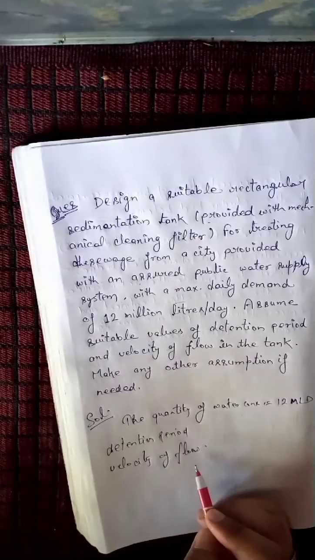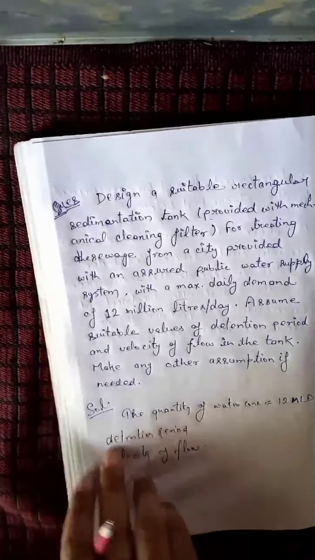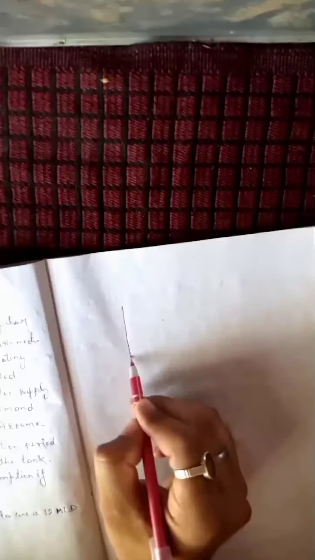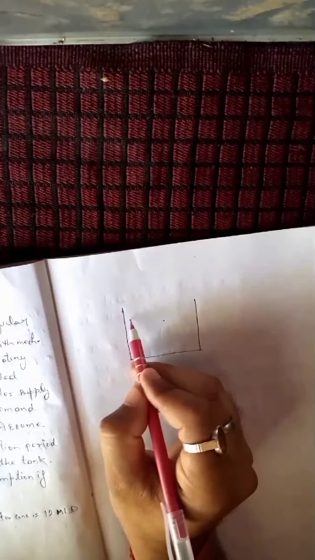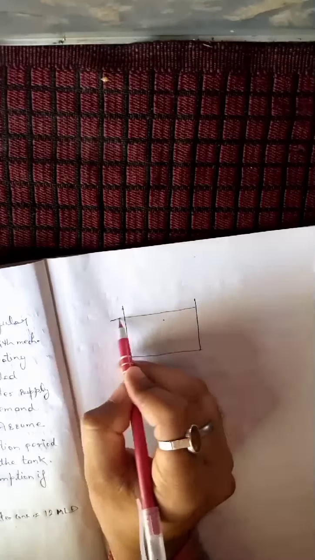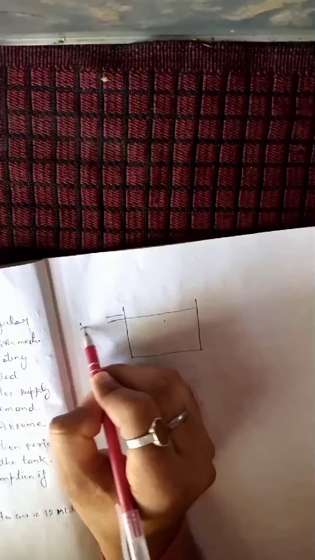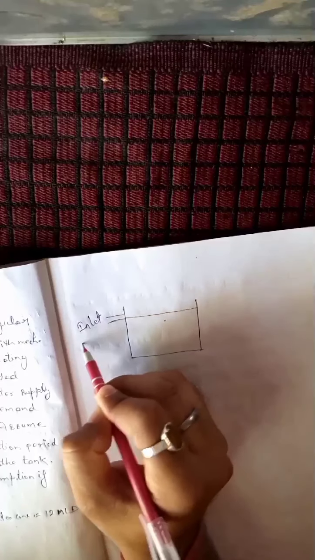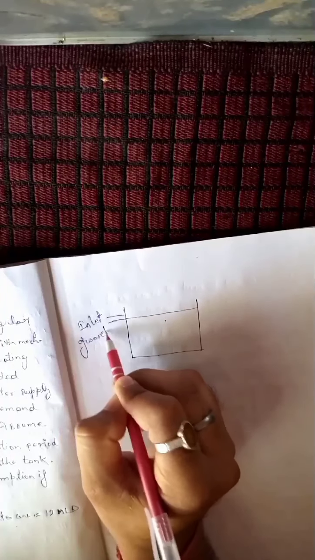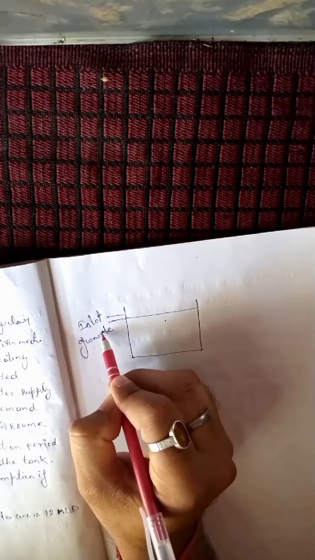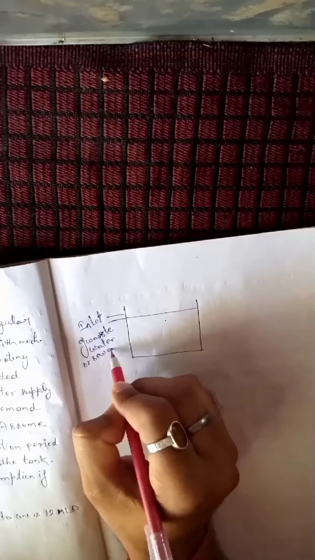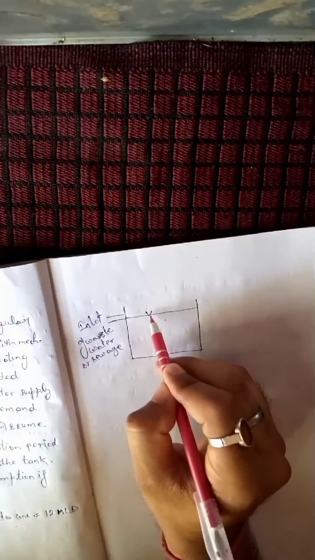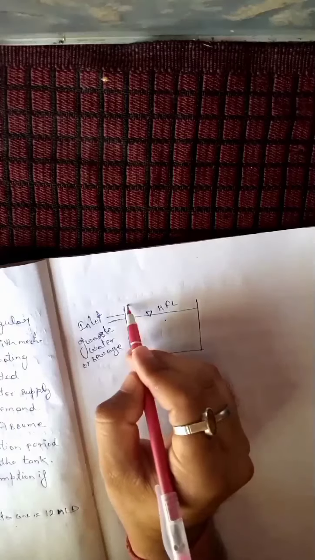To understand these 2 points, we first have to draw a sedimentation tank diagram. This one is the cross section of our sedimentation tank. Here it is the inlet of wastewater or sewage. This one is our flow level and this one is freeboard.